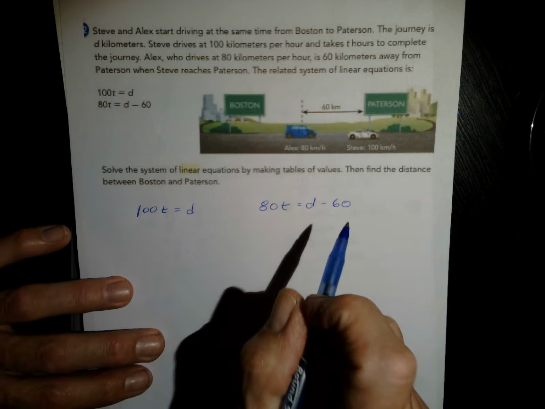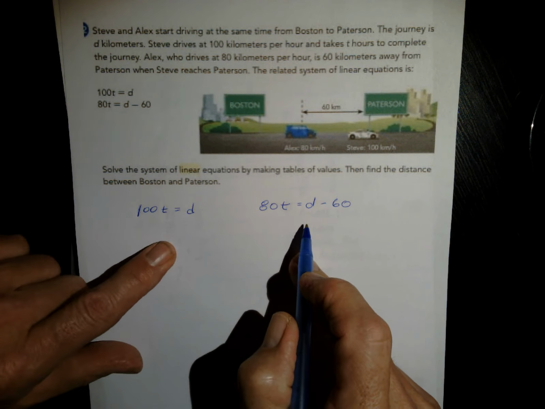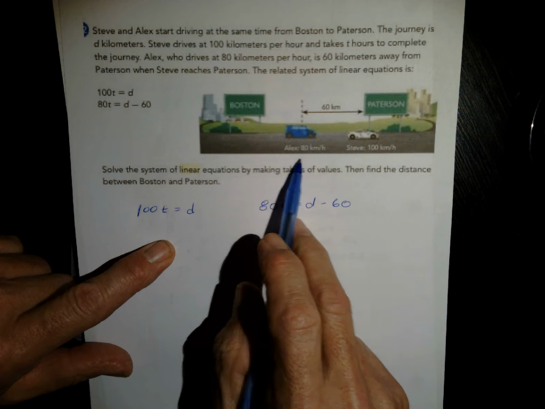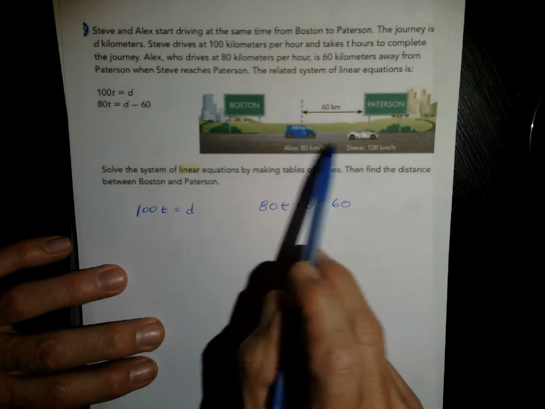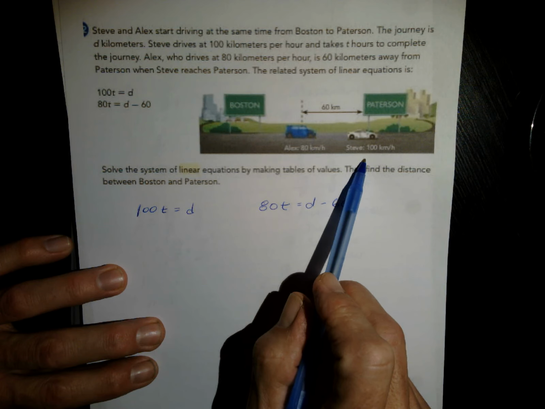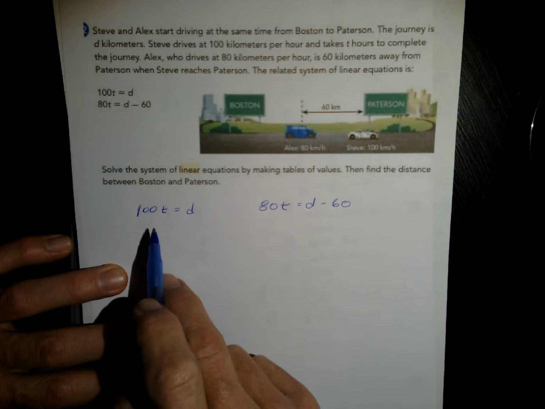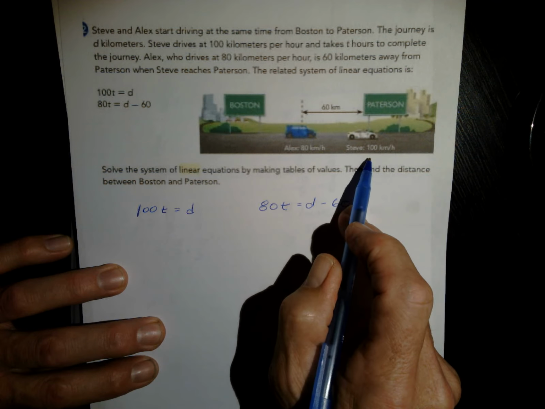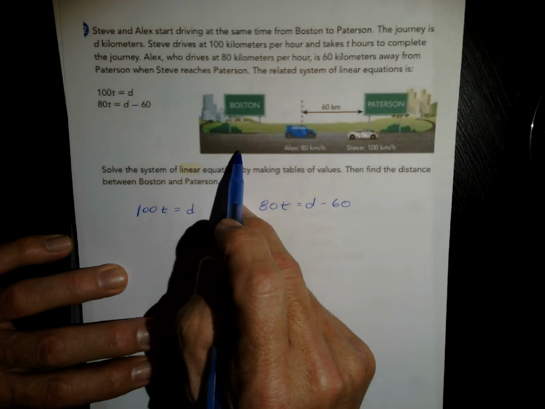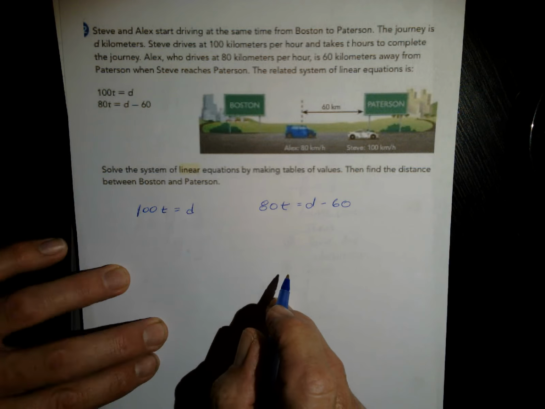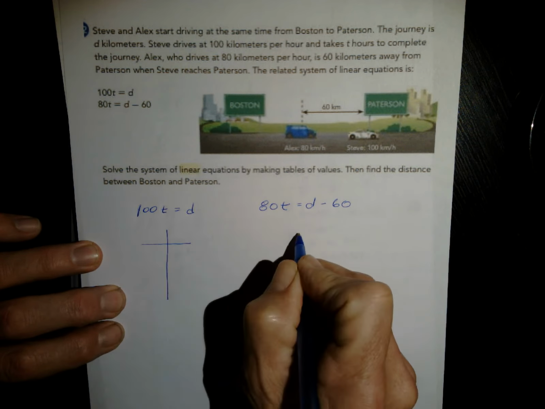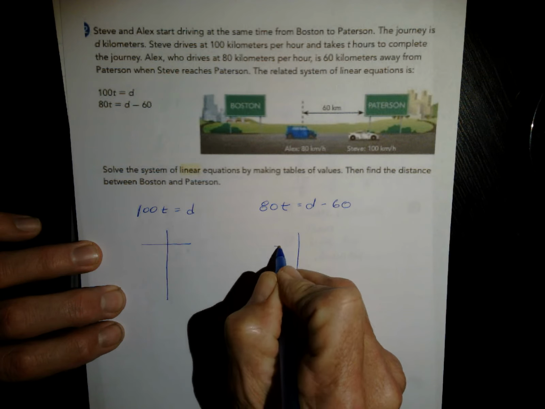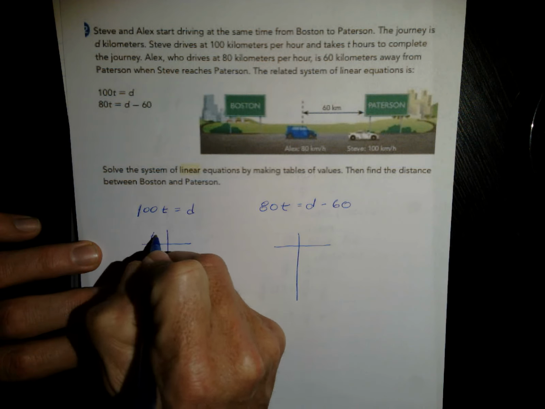All right, so these two equations will tell us when they are at the same time and at this distance away from each other. So this will tell us when Steve reaches Patterson. It will tell us the time and the distance that Steve reaches Patterson, how far he has gone and how long it took. So let's solve these two together. Let's use T and D.